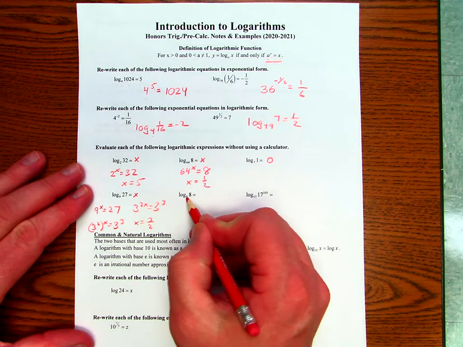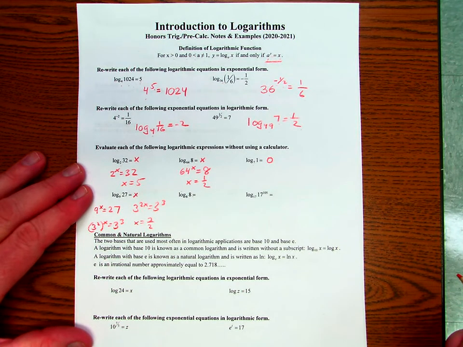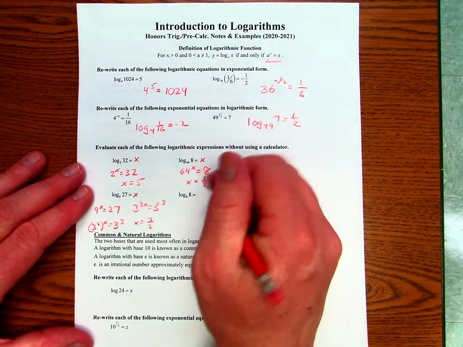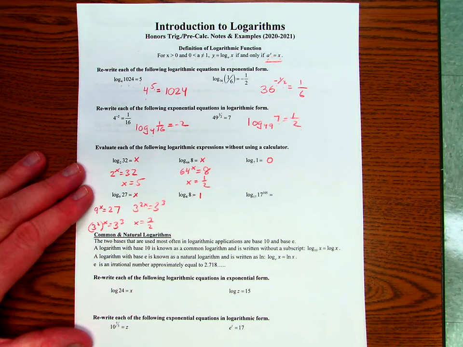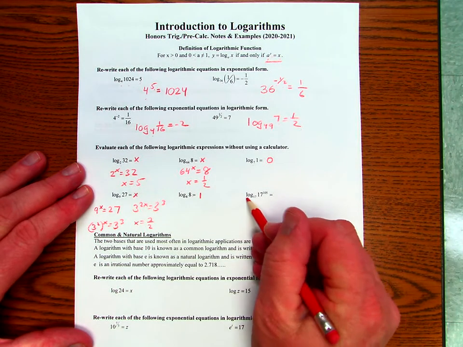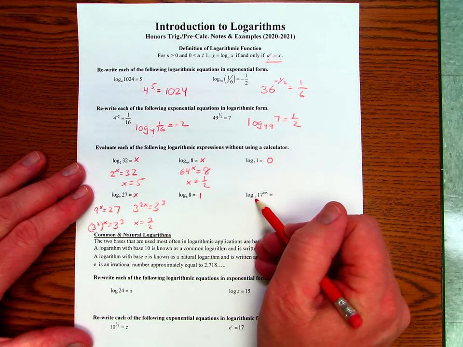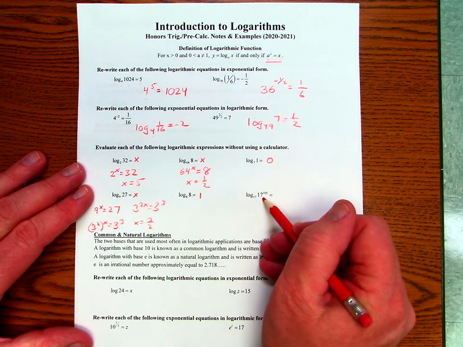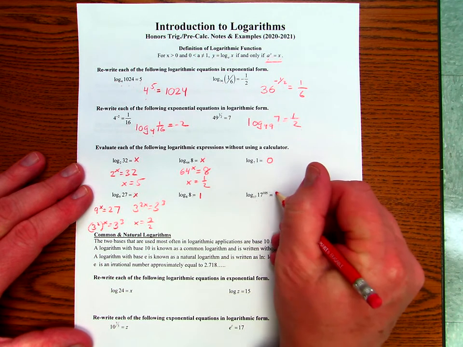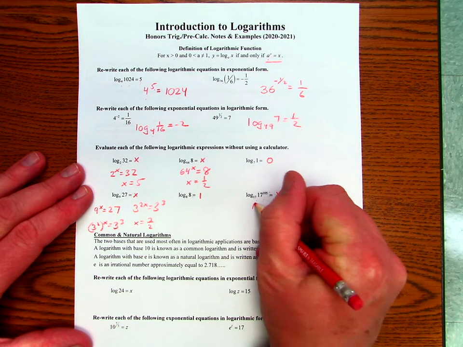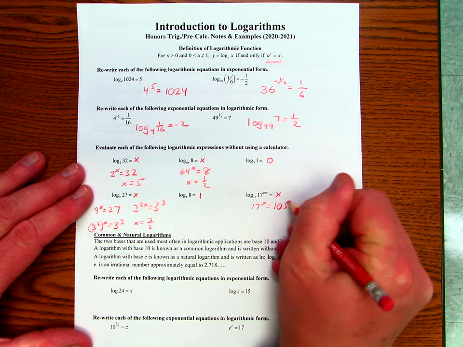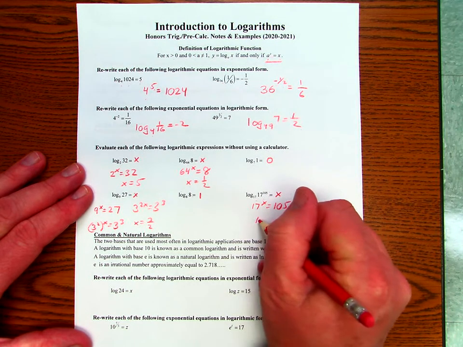Okay, log base 8 of 8. What power do you have to raise 8 to in order to get 8? 1. Okay, log base 17 of 17 to the 105. Well, what power do you have to raise 17 to in order to get 17 to the 105? Well, 105. We'll write that one out.